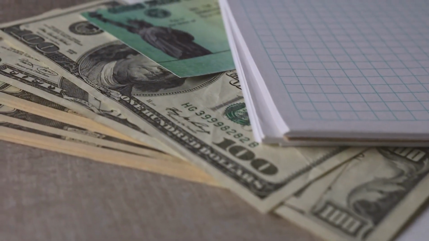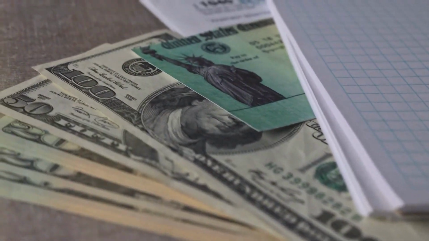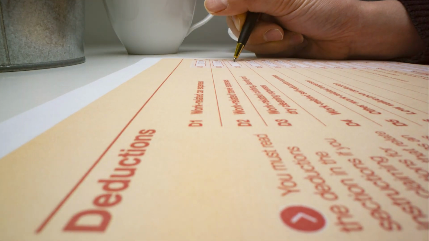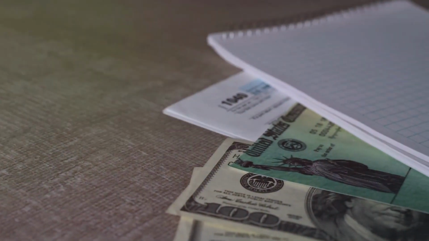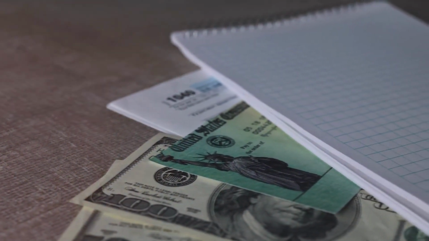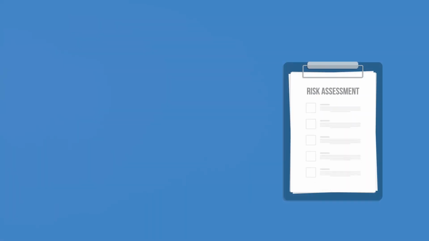File electronically for a faster process or by mail if you prefer. File by the deadline to avoid penalties. Mark your calendar and file on time. Common mistakes to avoid include incorrect Social Security numbers, missing signatures, and math errors. Always review your forms before submitting to ensure accuracy and completeness.